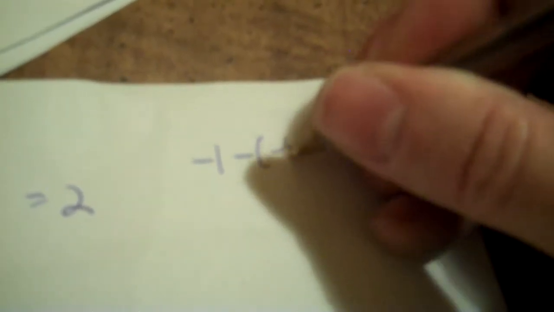Negative 1 minus negative 5. Remember, you're minusing it. Plus plus, that's 4. And then negative 1 minus negative 3. Plus plus, that's 2. So it's the same thing. That's a linear.